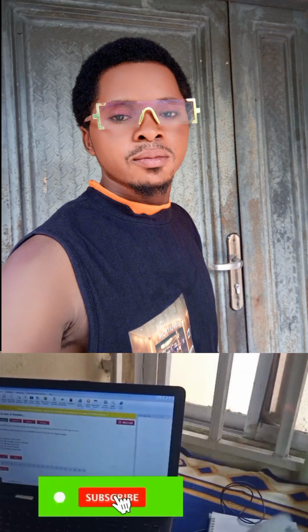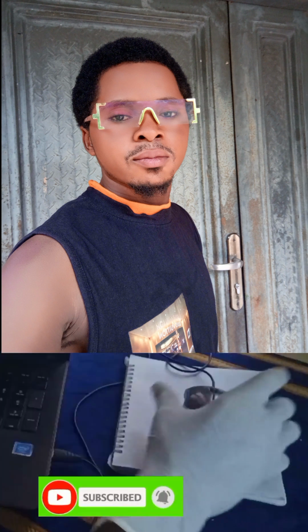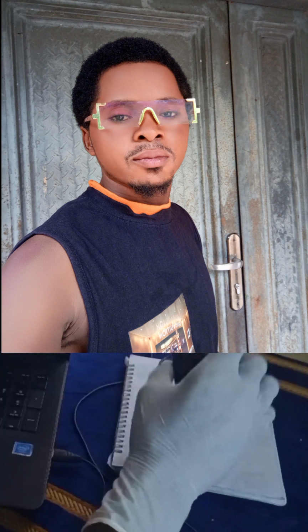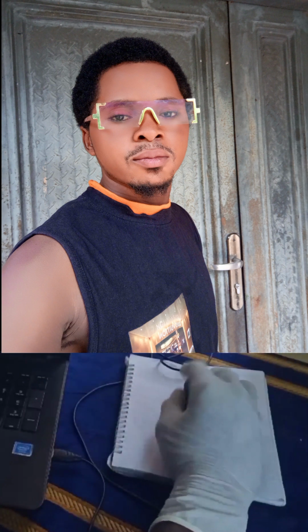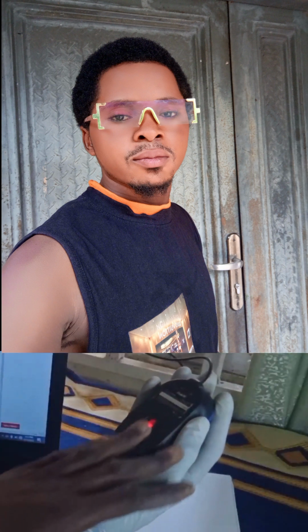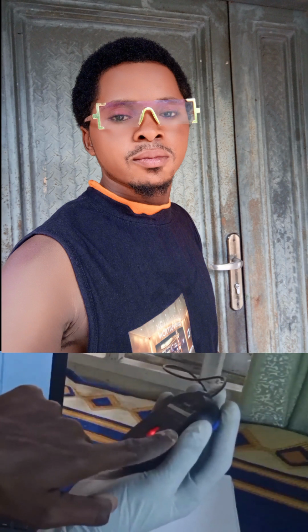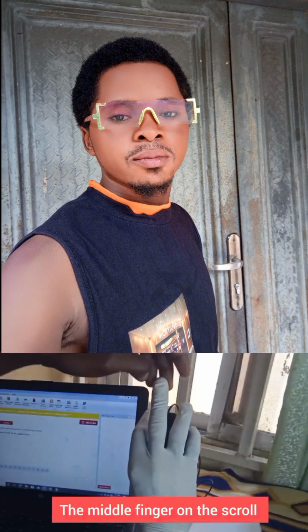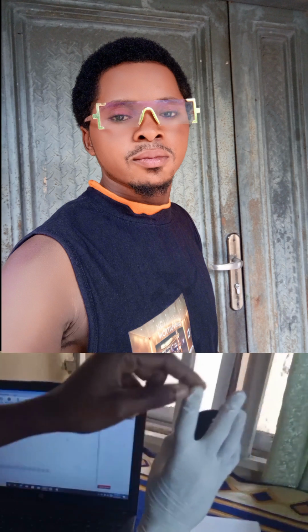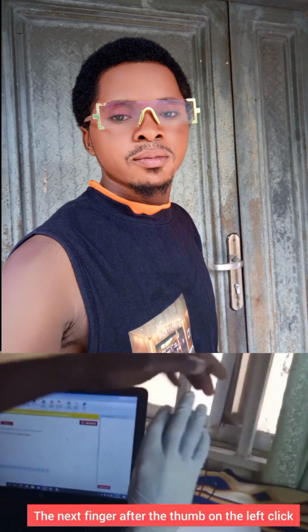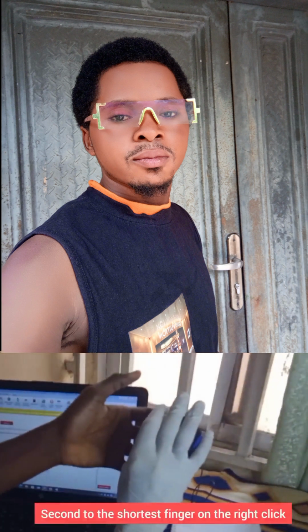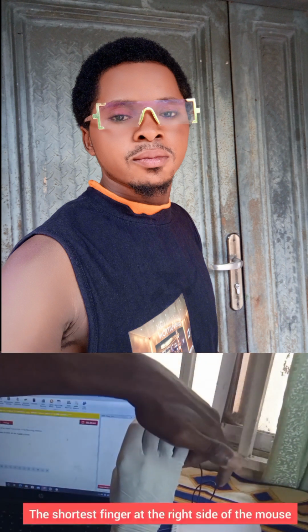Now, a lot of people, when holding a mouse, will hold it like this. But the proper way to hold a mouse is to have your hand on it like this. That is, you have one finger beside here, and the middle finger you have in the middle. This finger you have on the left click, and the second to the shortest finger you have on the right click. Then the shortest finger is at the right side of the mouse.